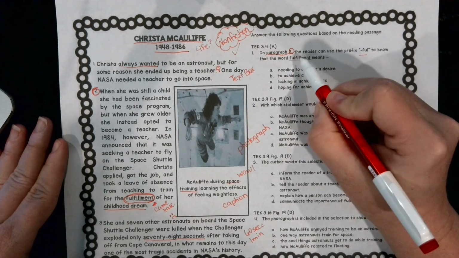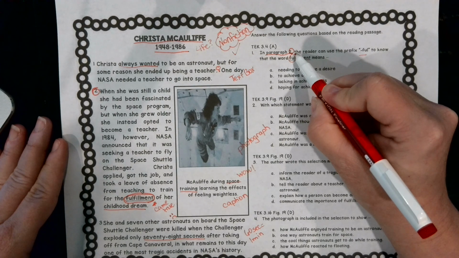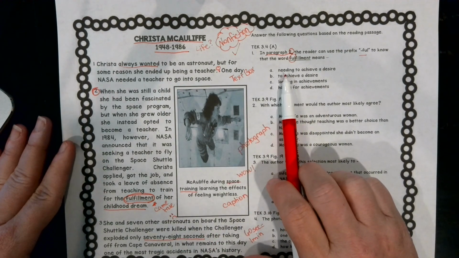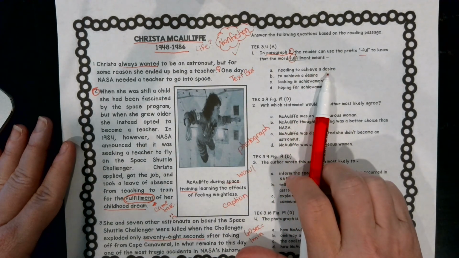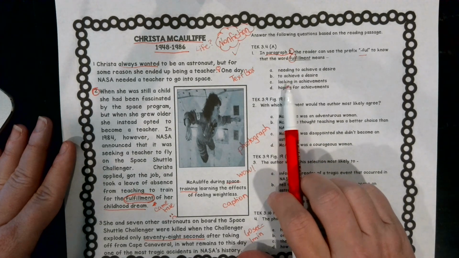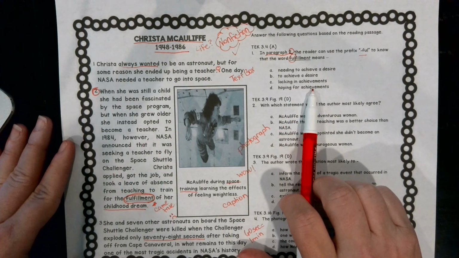Prefixes go before the word. Here is the word full. When we read it before, we were talking about it, her dream coming true. Let's see if that helps us. Needing to achieve a desire, lacking in achievements, or hoping for achievements.